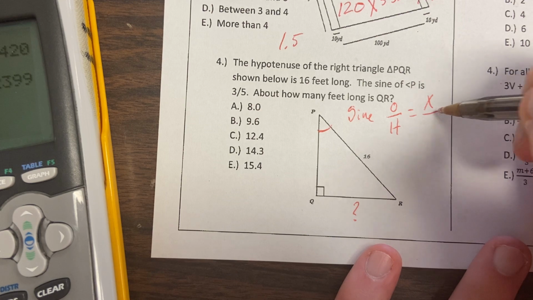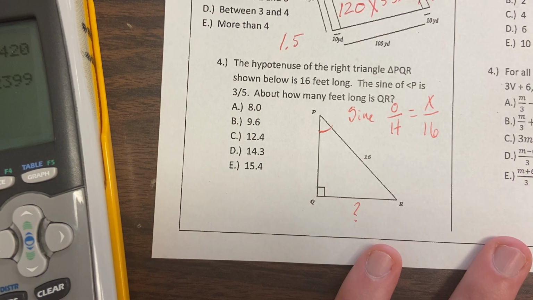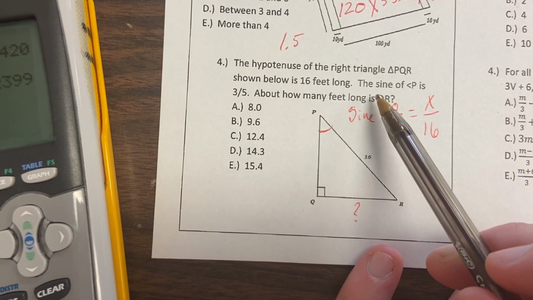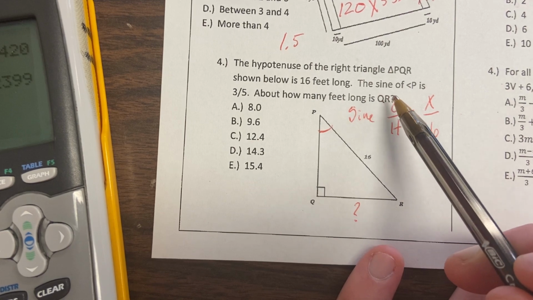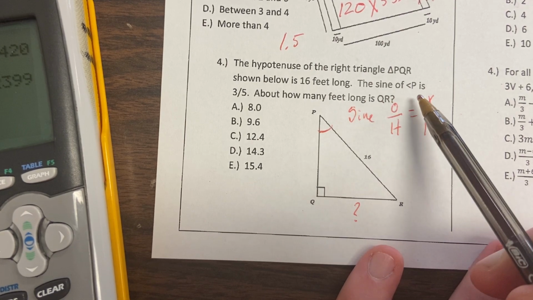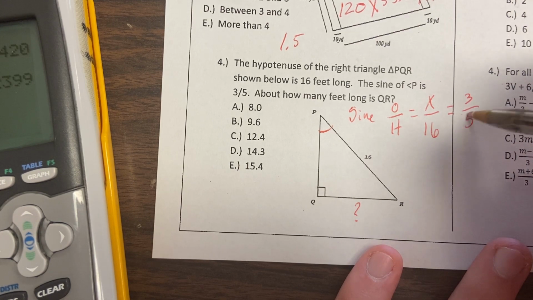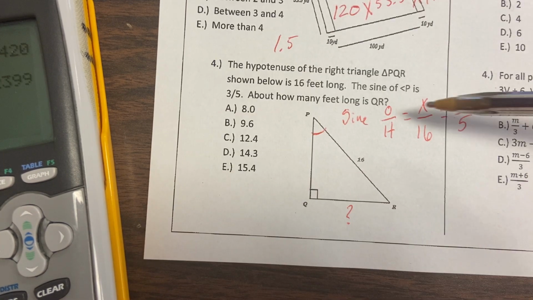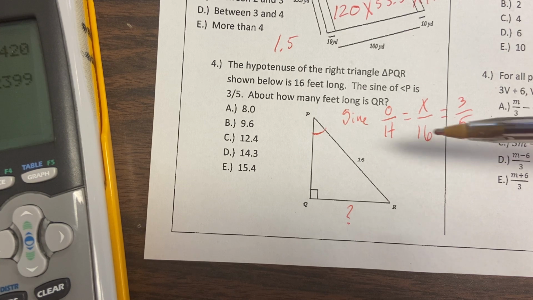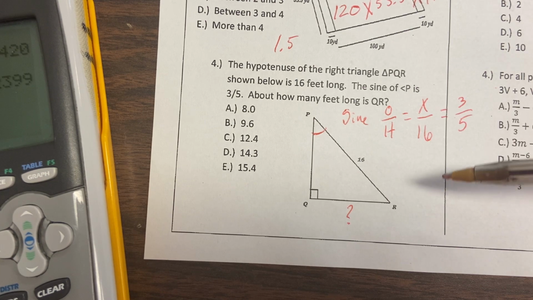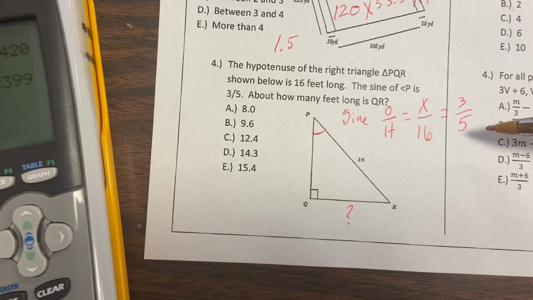That's our unknown, but the hypotenuse is 16. But they gave you another part of the ratio here. They told you what it simplified out to be. The sine of angle P is 3/5. So we know the relationship of sine is opposite over hypotenuse, which in the triangle that is given is x over 16. But the actual ratio that we see there is 3/5.